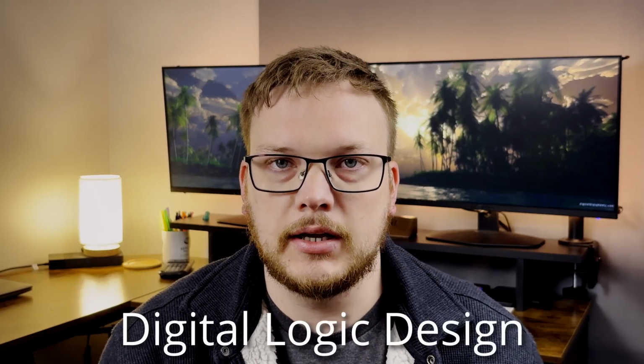Have you ever thought about how a computer works? How does it do complex mathematics or run complicated programs? Well, it all starts with digital logic design.